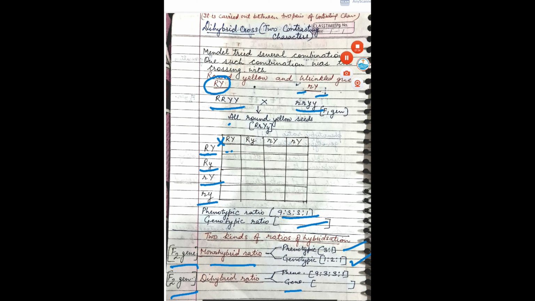The genotypic ratio will be 1:2, just a second children, it will be 1:2:4:1:2:1:2:1:2:1. This is the genotypic ratio of the dihybrid cross. So it is very complex.